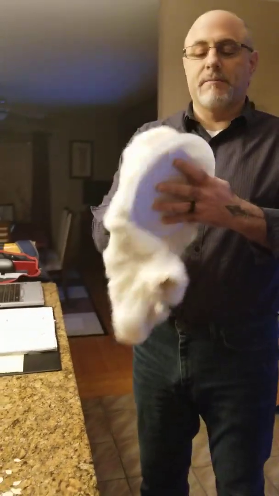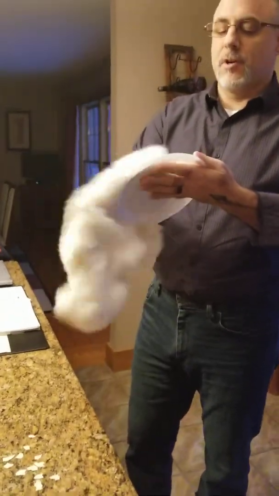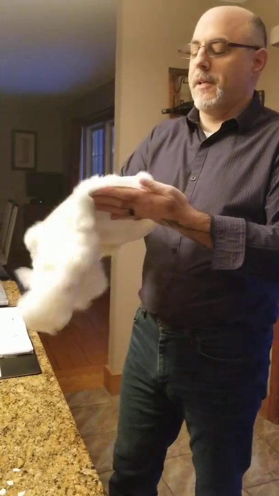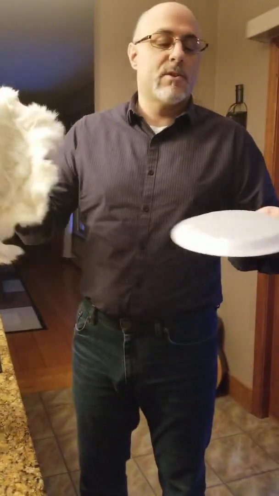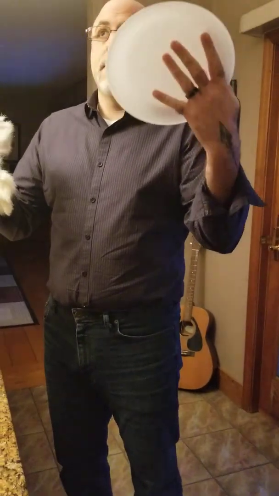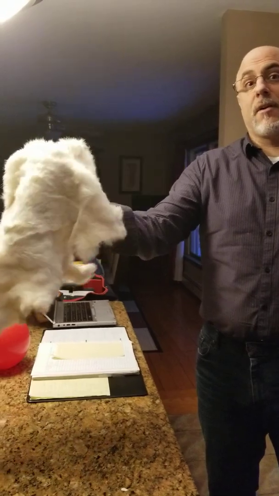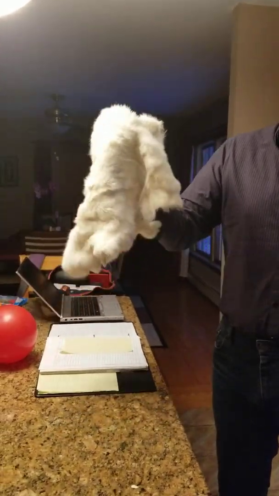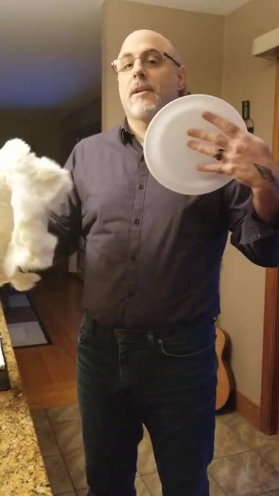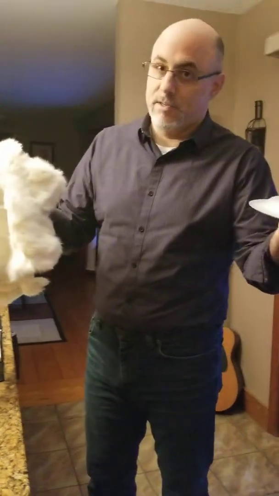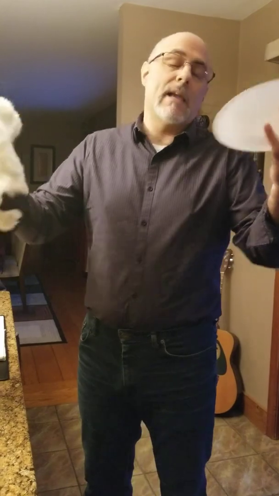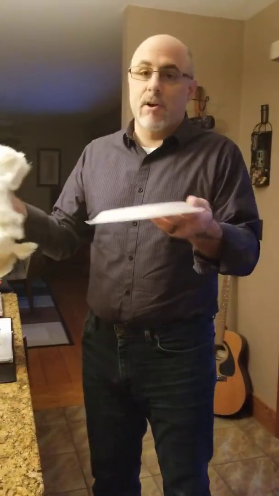So what I'm going to do is charge up the plate with the fur. Right now I have either stripped electrons off of the plate, making it positively charged, and deposited those onto the fur, making the fur negatively charged, or the plate has stripped electrons off of the fur and made the plate negatively charged and the fur positively charged. Quite honestly, by looking at it, I can't tell which one that is. Now, there is a chart in the book. You can determine that.